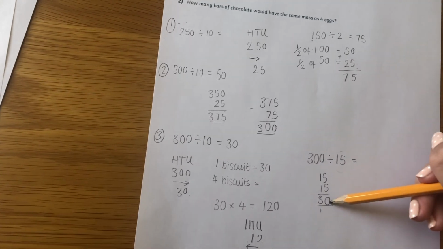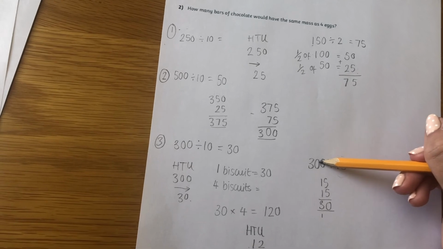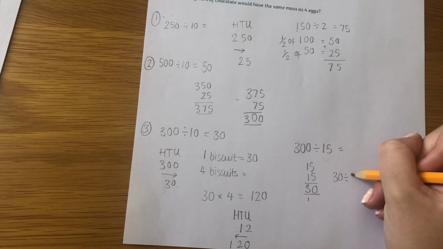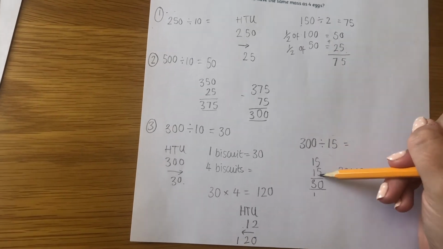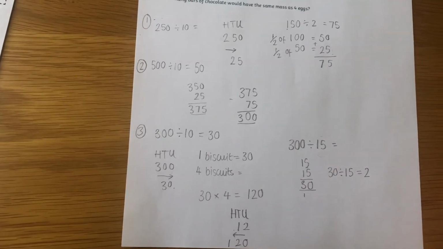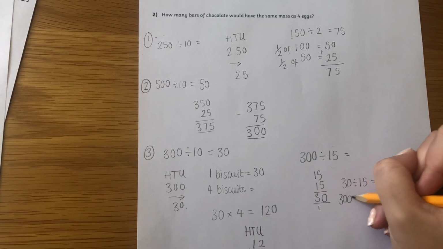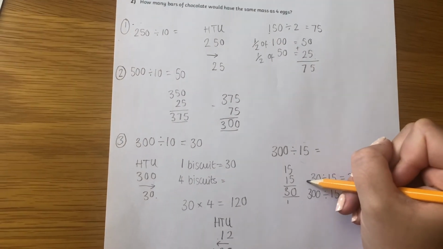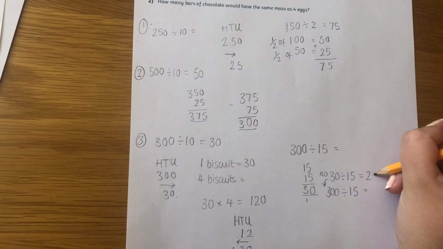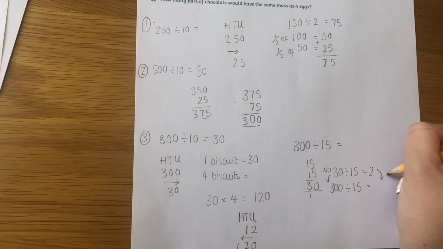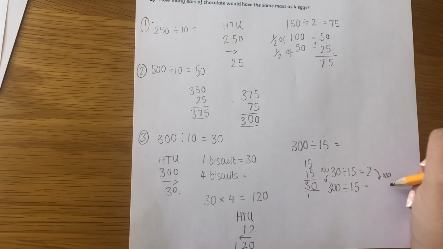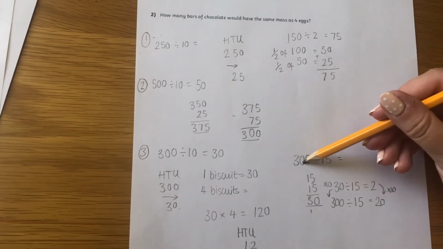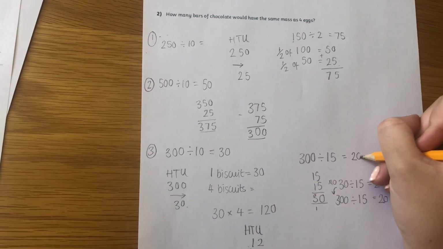So I know that 15 add 15 makes 30, but we've got 300. So I know that 30 divided by 15, how many 15s was it? 1, 2, is 2. But my question is 300 divided by 15. So what have I done to 30 to get to 300? I've times it by 10. So I need to do the same to this side. So I'm going to times this number by 10. 2 times 10 is 20. Okay, so 300 divided by 15 is 20.